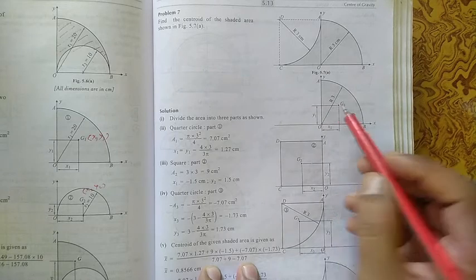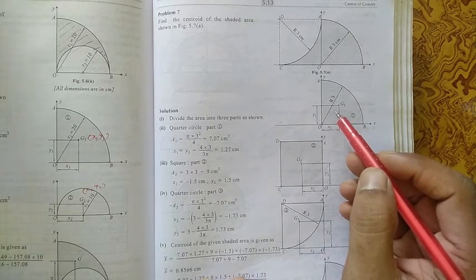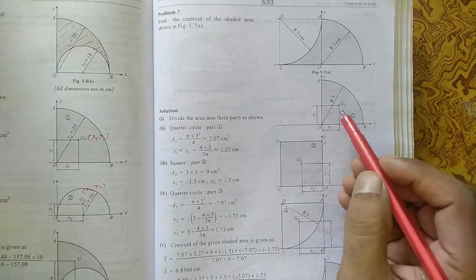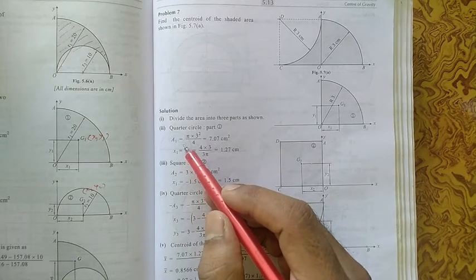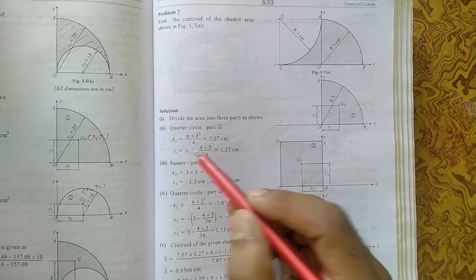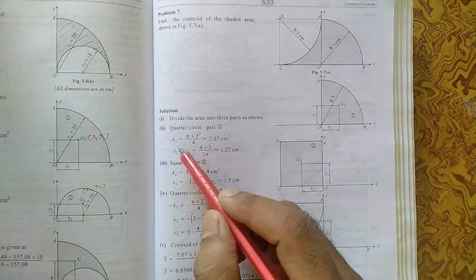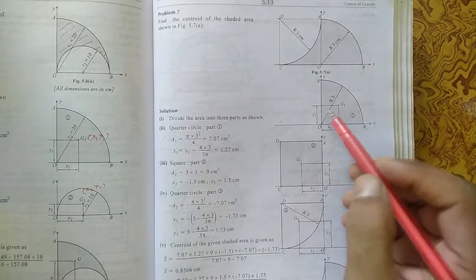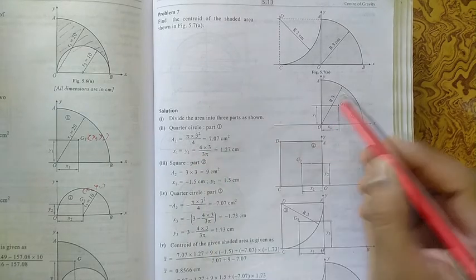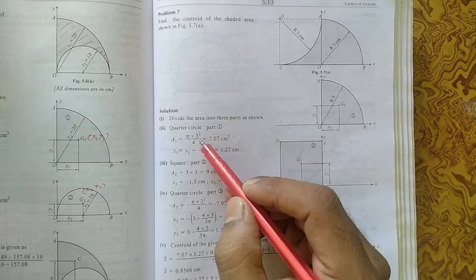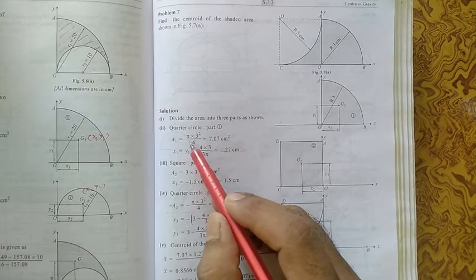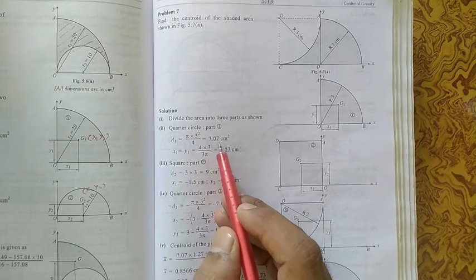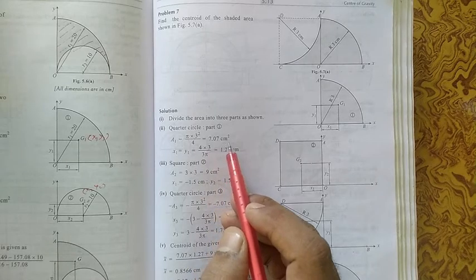Once the diagram is drawn, considering this is a quarter circle, get its area. The area for this one is A1, pi r square by 4. Why 4? Because we have a quarter circle. The radius given is 3, so substitute the value of radius here: pi times 3 square by 4. If you do the calculation, you get 7.07 centimeter square.